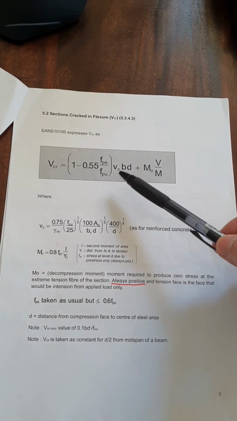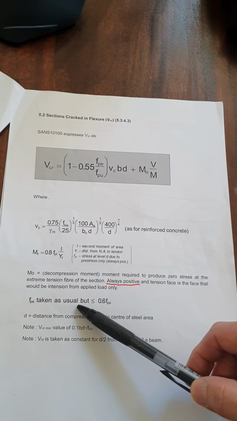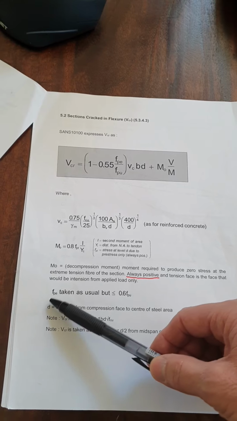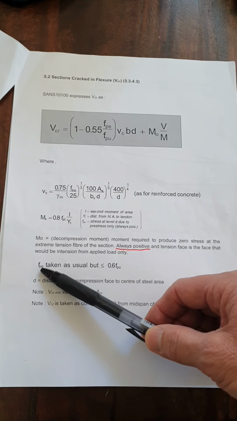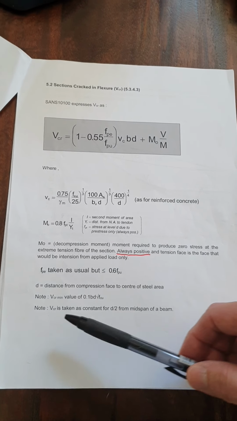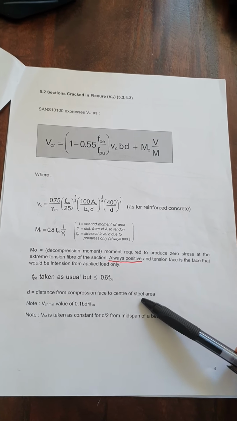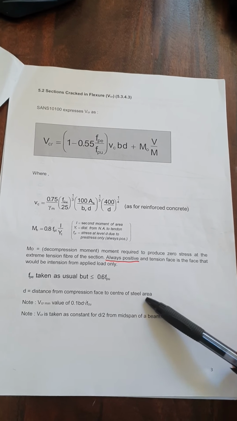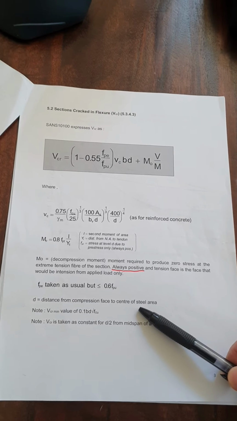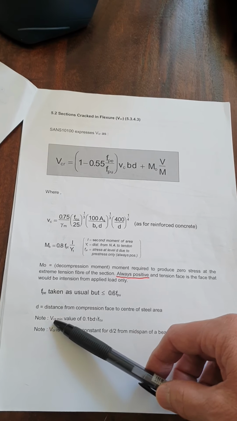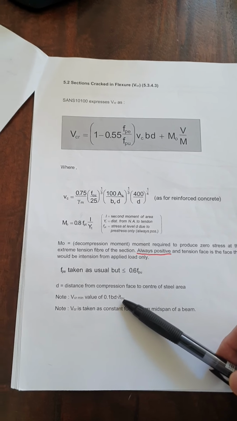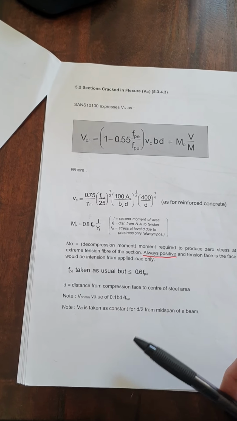We need to calculate also FPE. FPE is taken as usual, but no greater than 0.6 FPU. That'll be your effective pre-stress force divided by the pre-stress area for FPE, but we'll go through that in an example. D is the distance from the compression face to the center of the pre-stressing steel. When this says steel area, I mean pre-stressing steel area that we have here. Note that there is a VCR min value of 0.1 BH times the square root of FCU. We'll discuss that a little later.